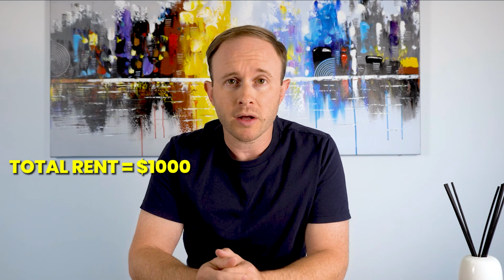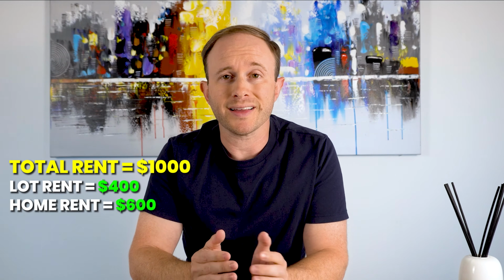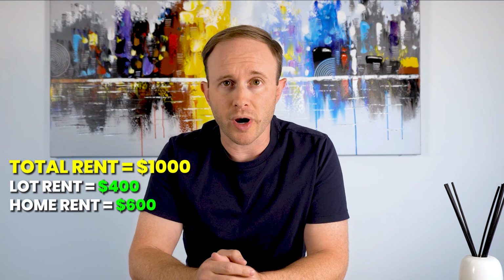Let me show you how much money you could potentially lose by making this mistake. Let's use that $1,000 for total rent number that I mentioned before. Let's assume that there's $400 a month applied to the lot rent and that $600 is applied to the home rent.